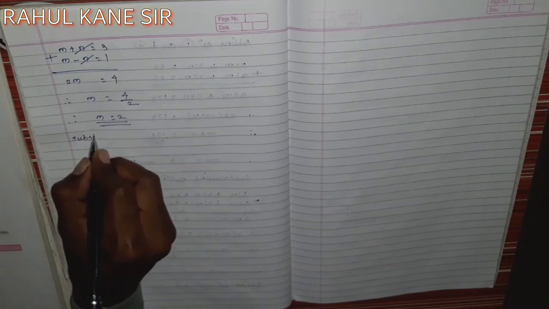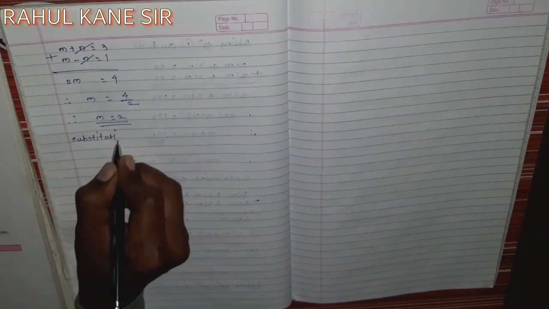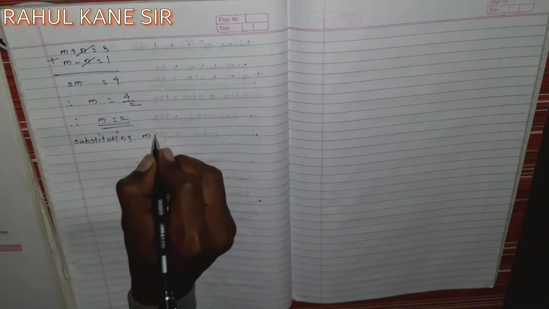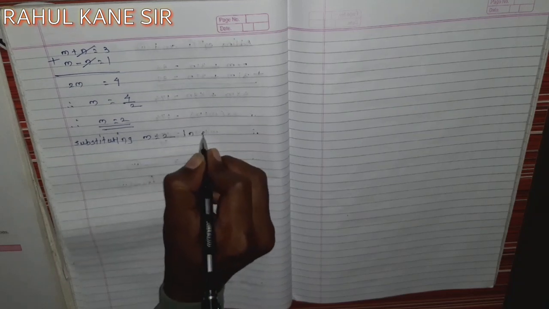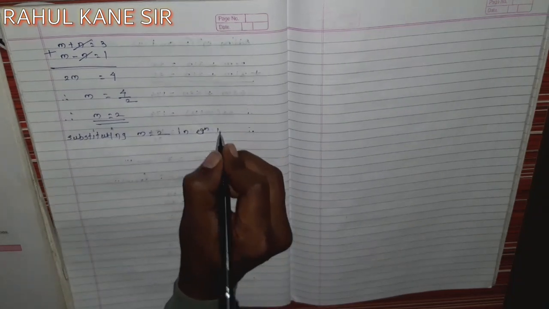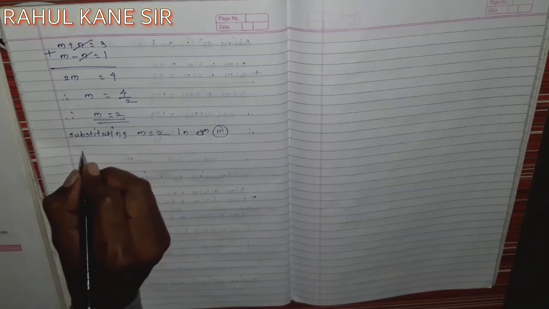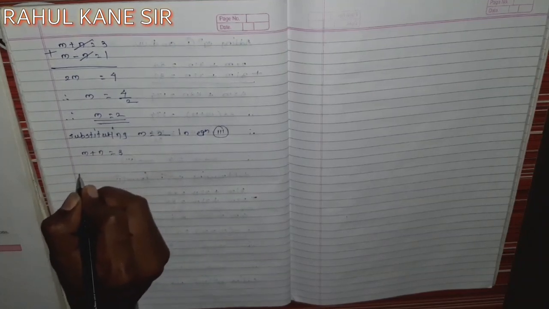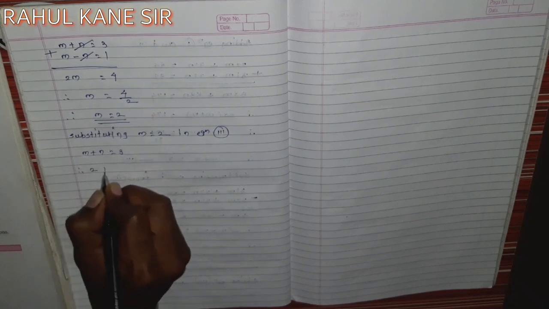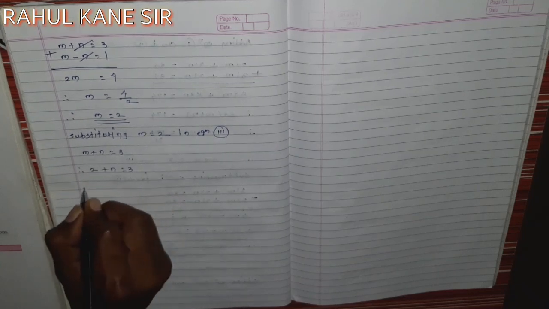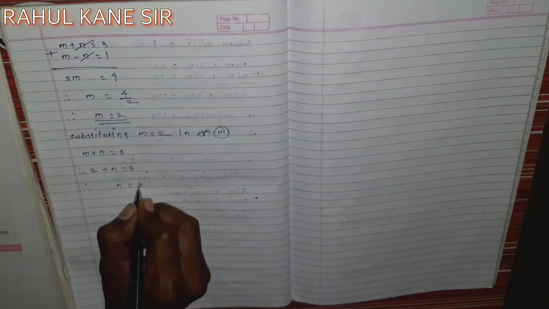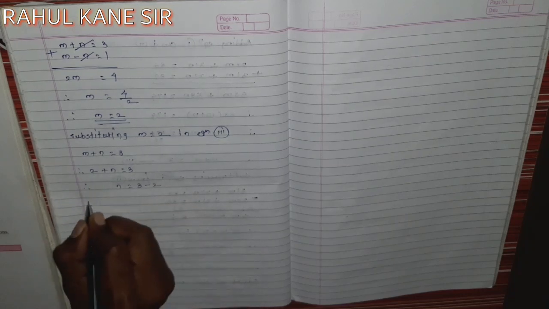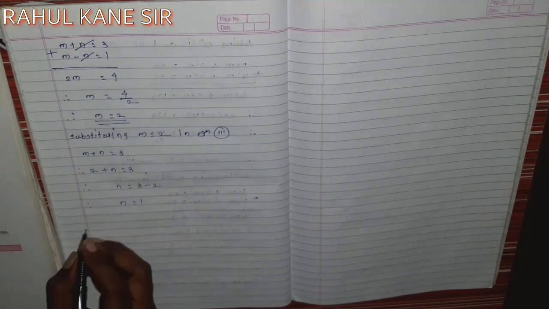Substituting m equals 2 in equation number 3. Equation number 3 is m plus n equals 3. Therefore, the value of m is 2, so 2 plus n equals 3. Therefore n equals 3 minus 2. Therefore n equals 1.